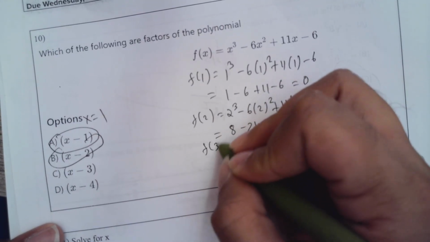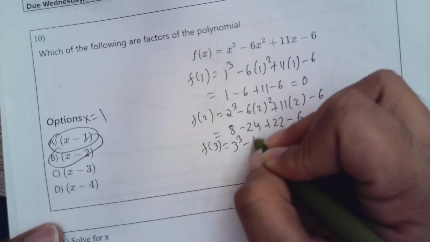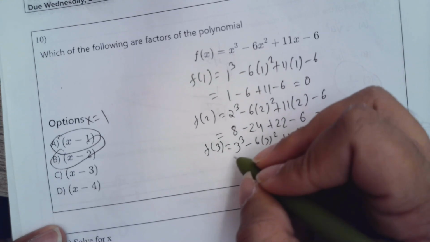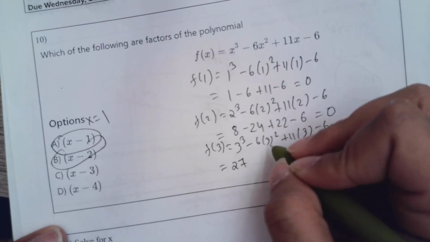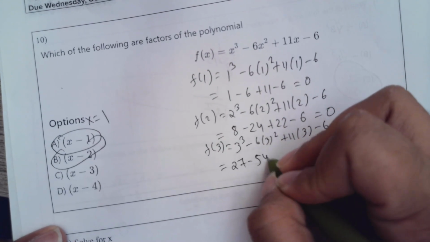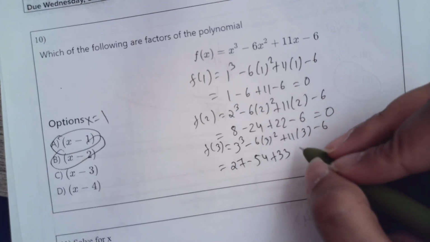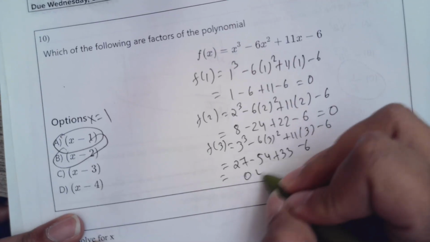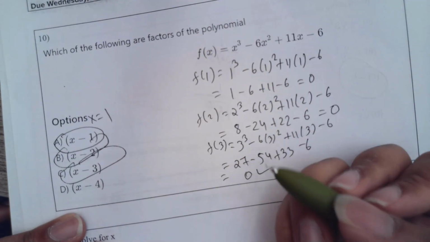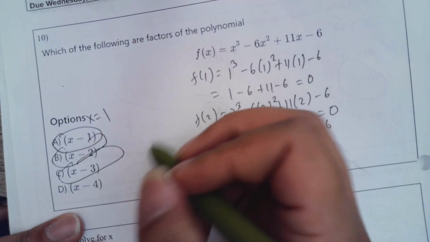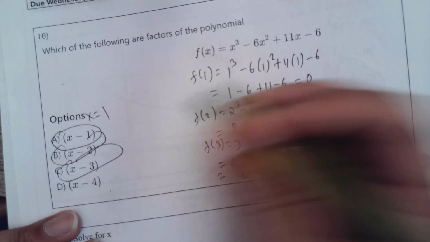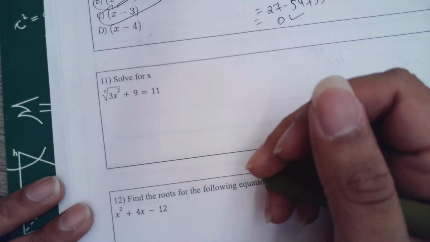Plug in 3. 3 cubed minus 6 times 3 squared plus 11 times 3 minus 6. 3 cubed is 27. 3 squared is 9. 9 times 6 is 54, plus 33 minus 6. This is 60 minus 60, which is 0. So this is also a solution. And there can only be 3 solutions, right? It's cubic. So if you plug in 4, check it, you will not get 0. I'm not going to plug it in because I know that. Okay. How would you solve this?